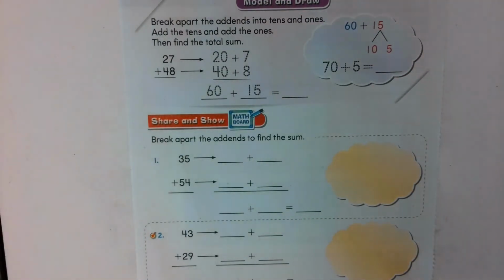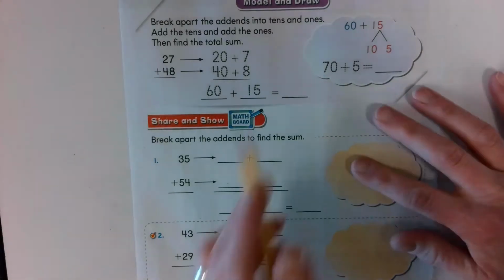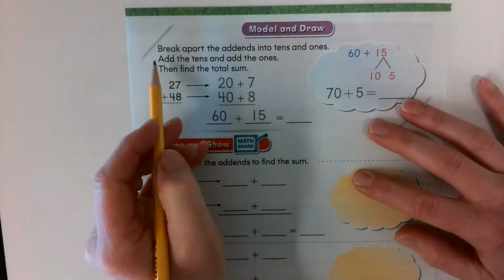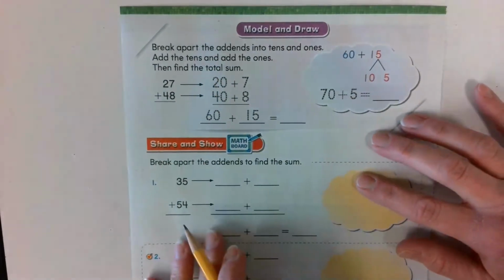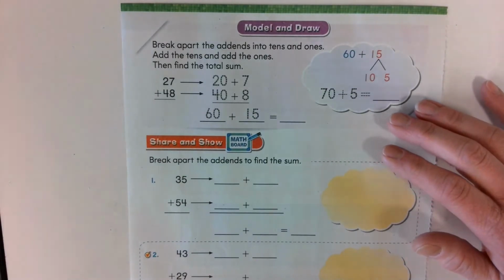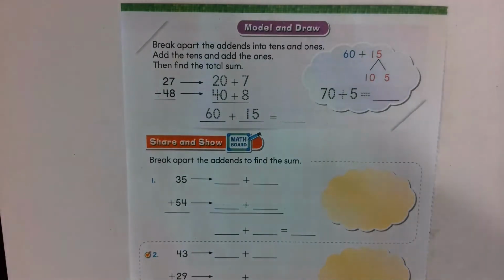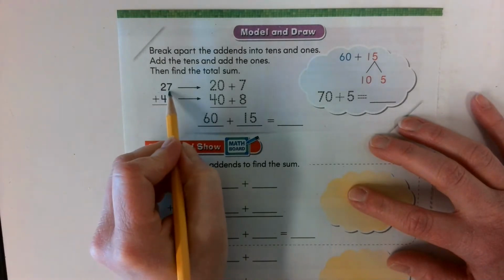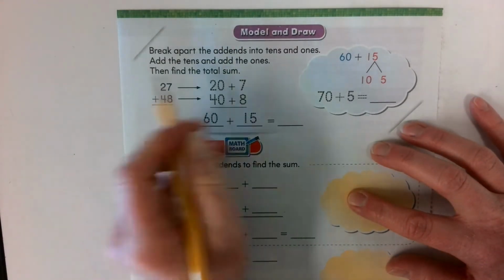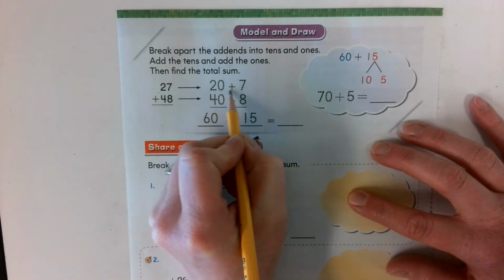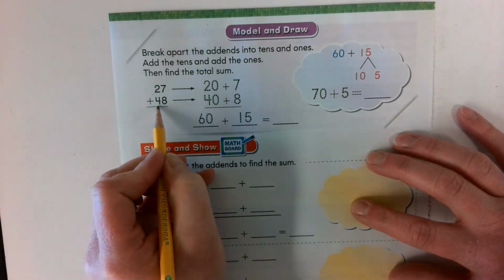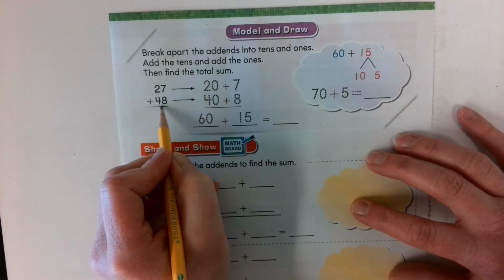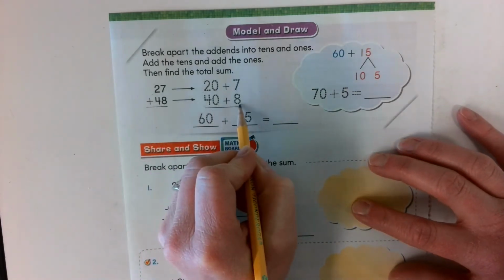We're going to break apart the addends into tens and ones. Then we're going to add the tens and add the ones, and then find the total sum. So let's look at what we did here. Here is 27. We broke 27 into 20 plus 7. We wrote it in expanded form. Then we broke 48 into 40 plus 8.